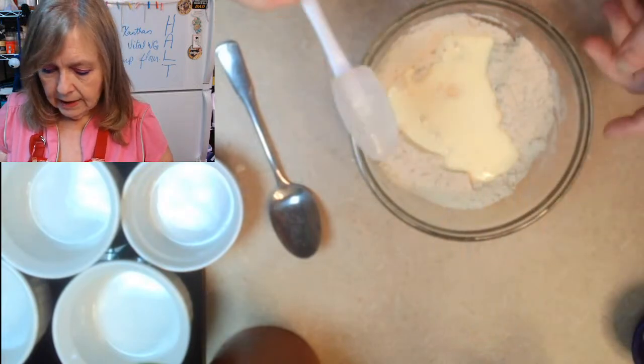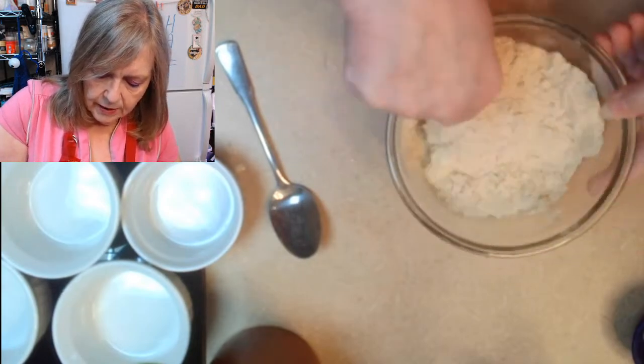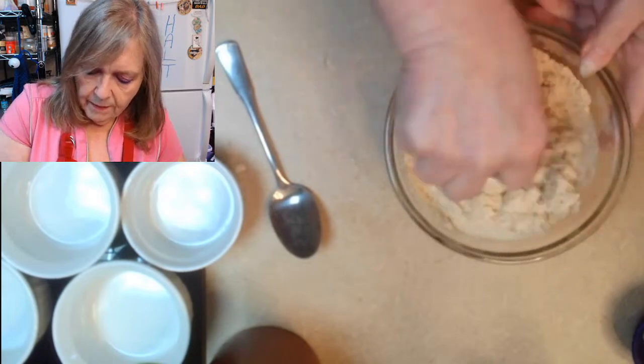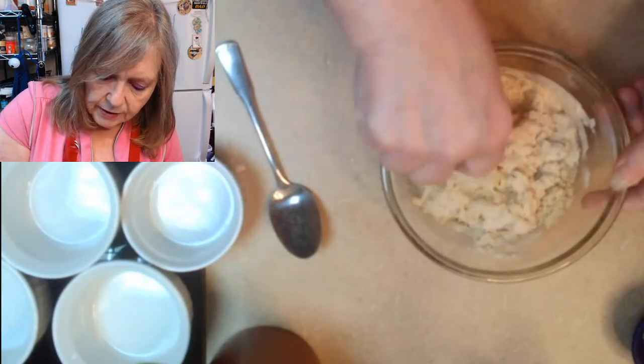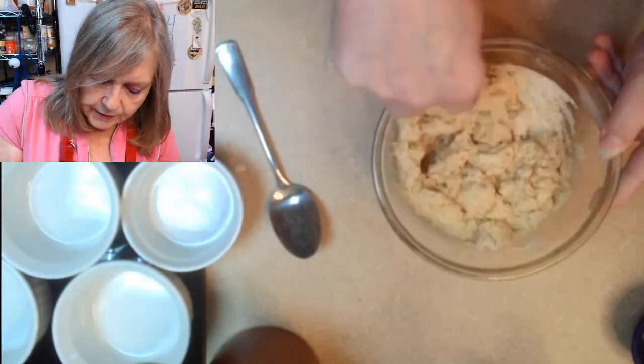And then we're going to get it into ramekins, so we're going to get this all mixed up. And you want this thoroughly mixed. That is important. And then we're just going to divide it into 4 ramekins and set it aside to rise.